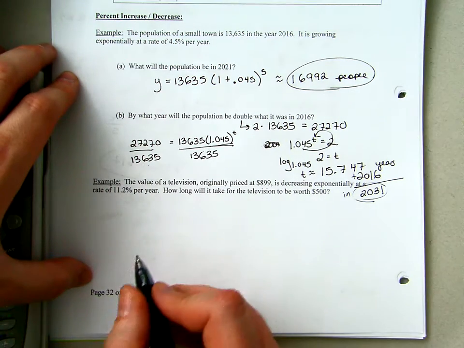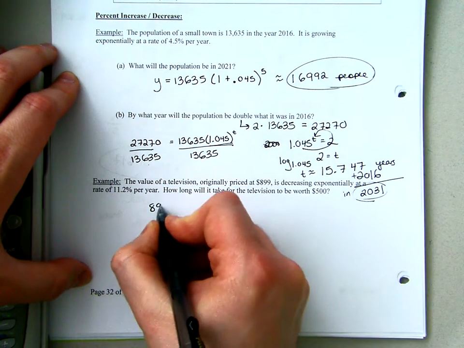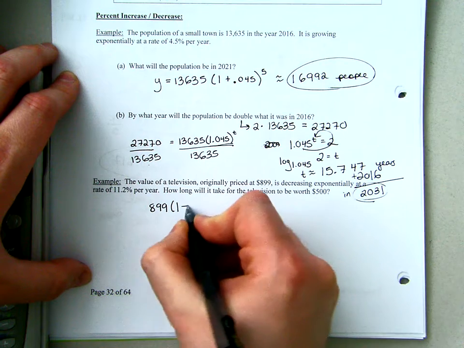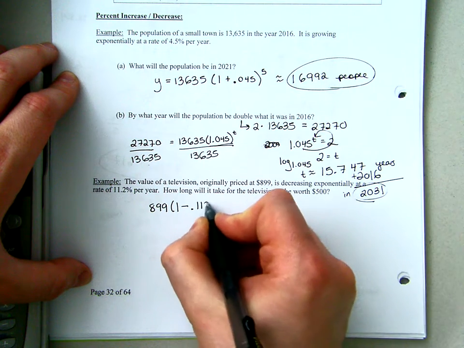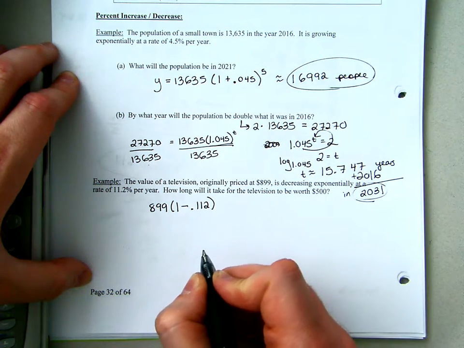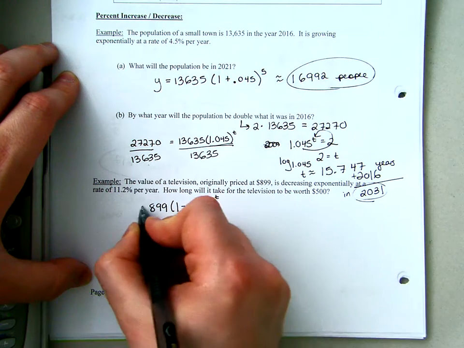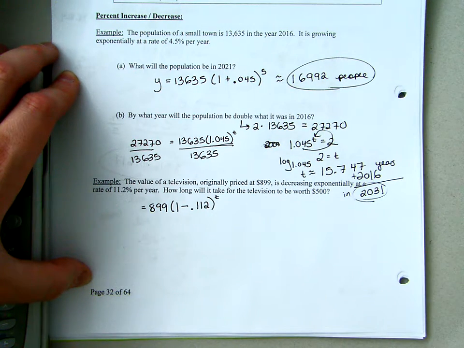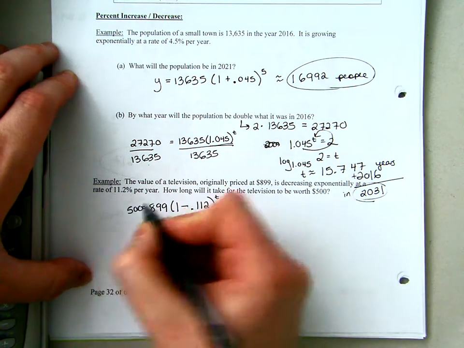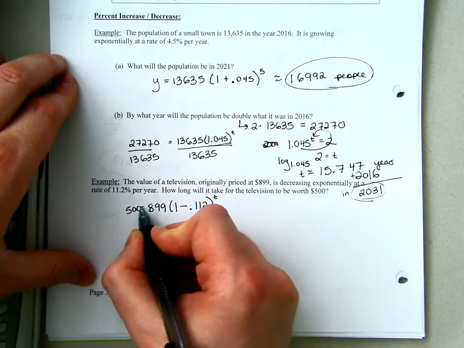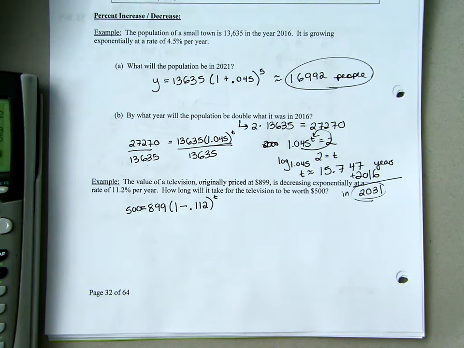Y equals 899 in parentheses, 1 minus 0.112 in parentheses, to the power. Yep. And what is y? Do we know the final amount? Oh, 500. Good. We can plug in that final amount. When we're dealing with these, we will know everything but one variable. In this case, it's the time that we don't know.